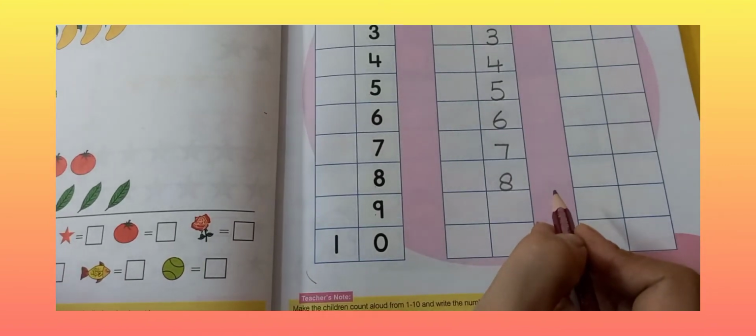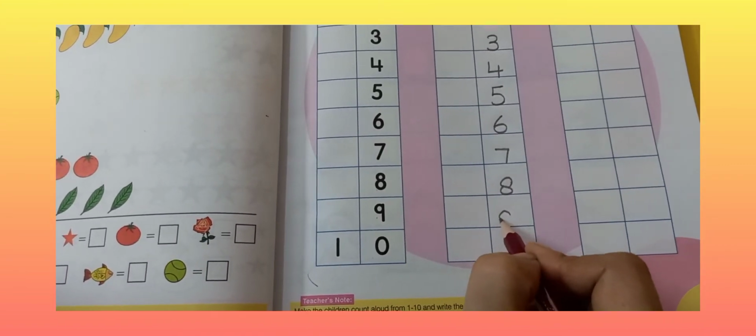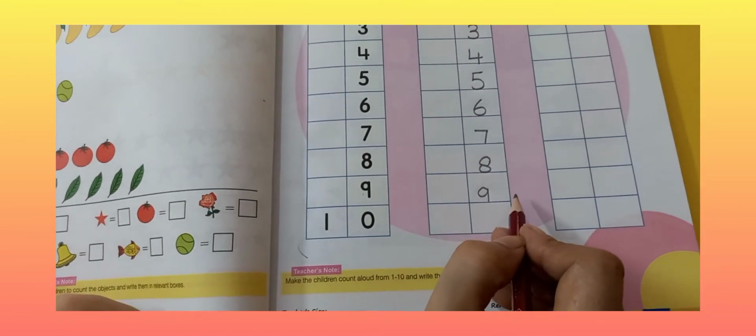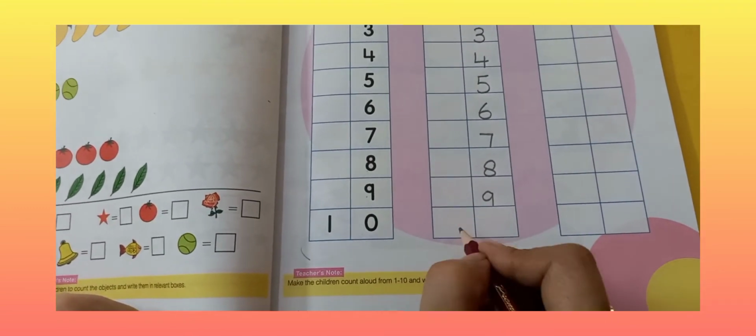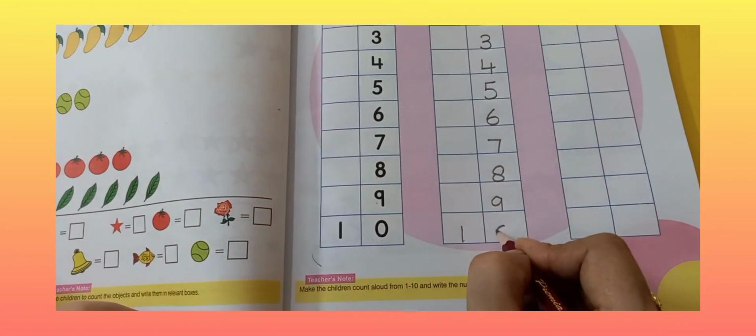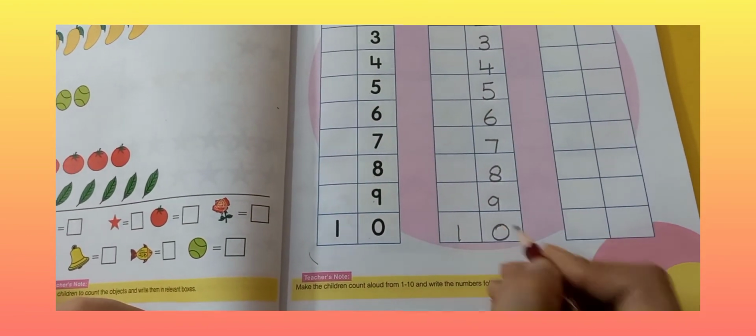And what comes after 8? 9. And what comes after 9? 10. We will write 1 in the tens box and 0 in the unit box below the 9.